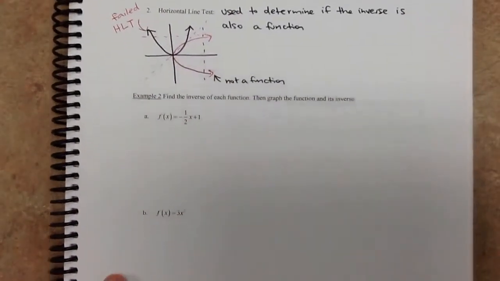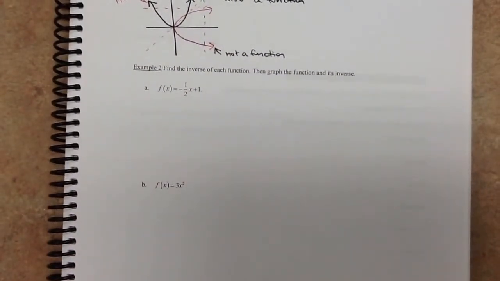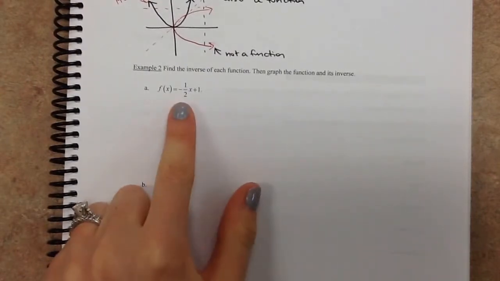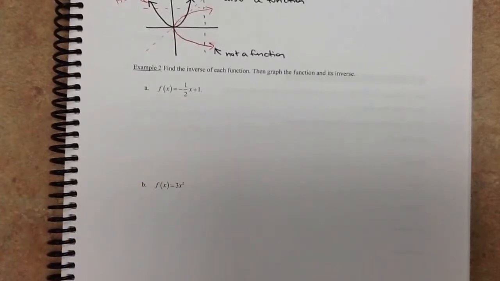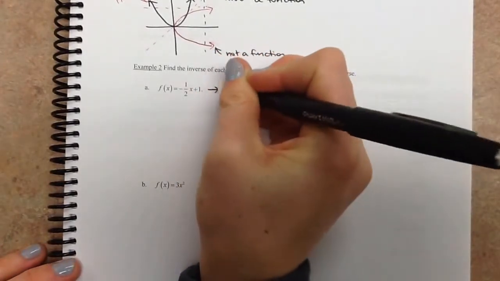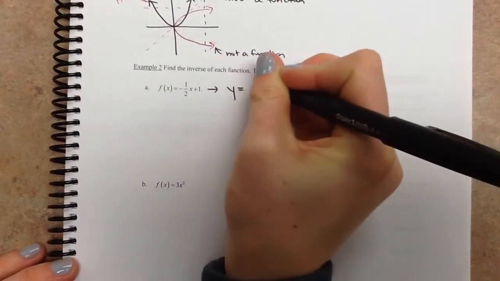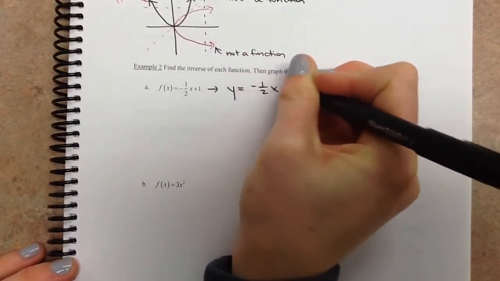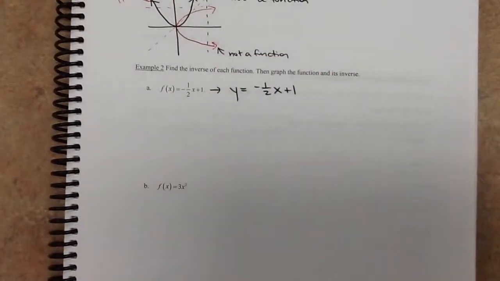All right, so last thing I want to do in this video is find actual inverse functions. And what we do is we exchange the domain and range. Okay, so this one we don't have an individual set of x and y values, so we're literally going to swap x and y, rewrite the function. Okay, so first of all, this function, whenever I see an f of x, I can always write it as a y. Okay, so we can rewrite it like that if that's going to help you out.